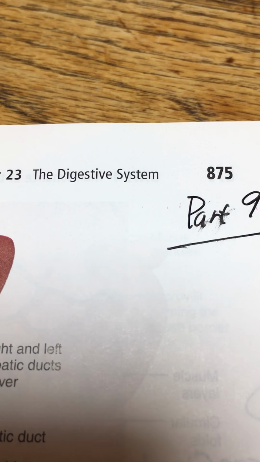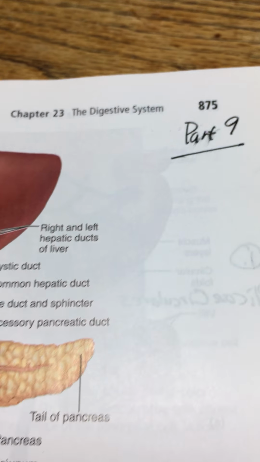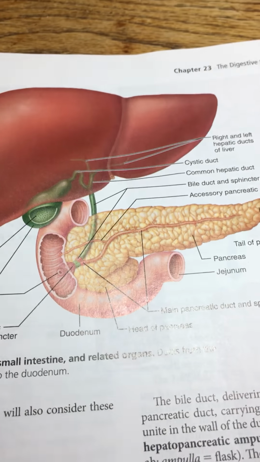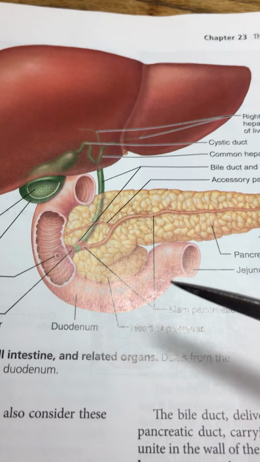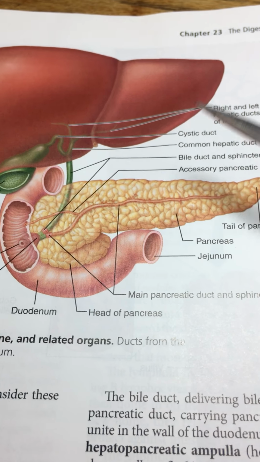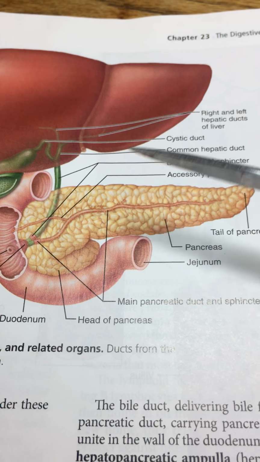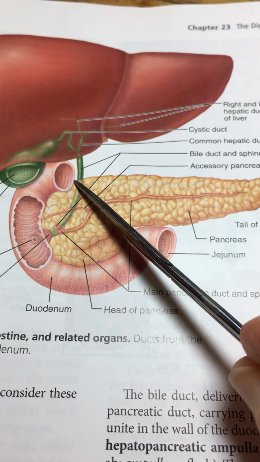So here we are with the digestive system, part 9, page 875. We have this diagram. I love this diagram because it represents an interior vision that we rarely think about or see. The stomach is missing from this view. The stomach would normally end right here at the very beginning of the duodenum.